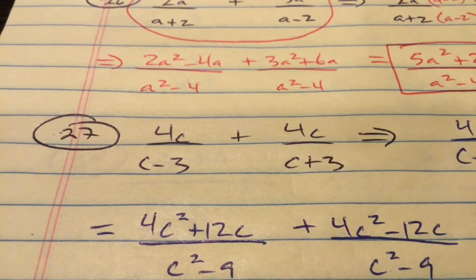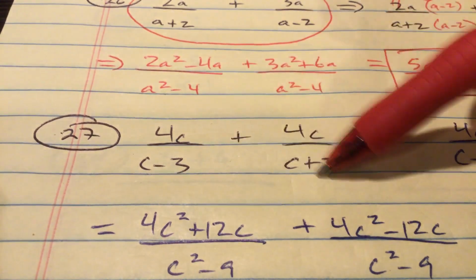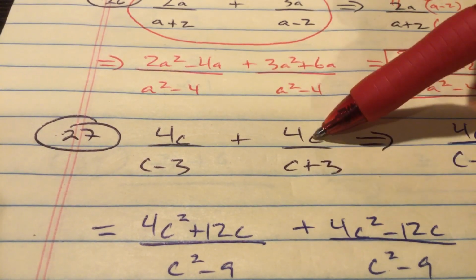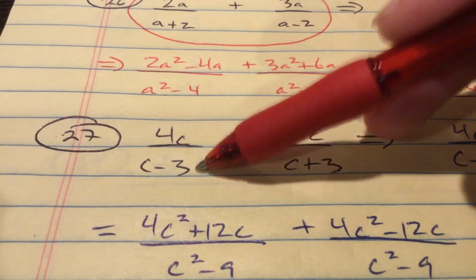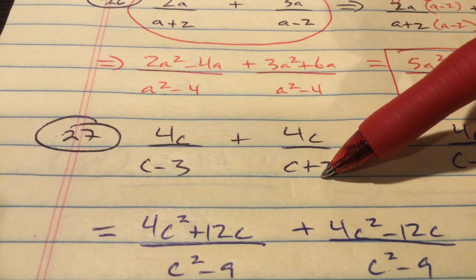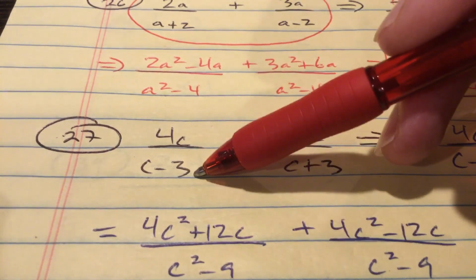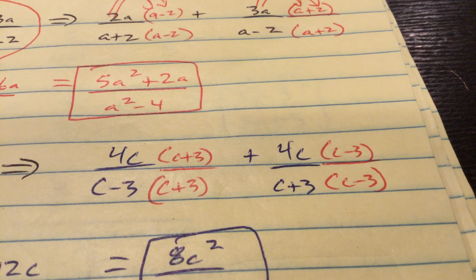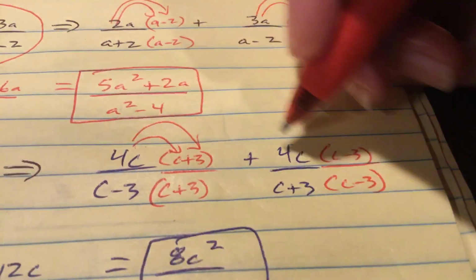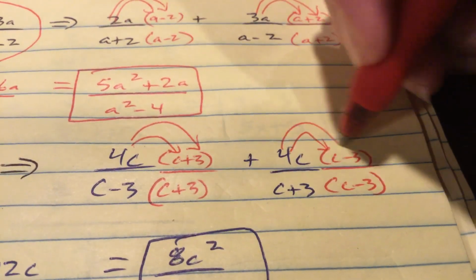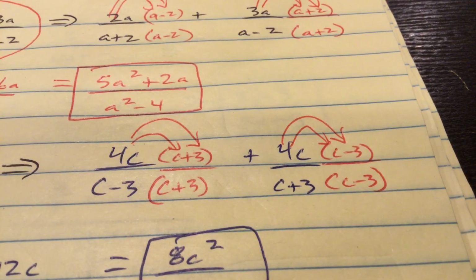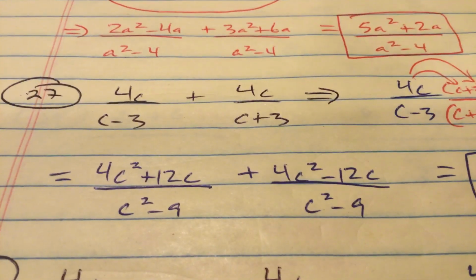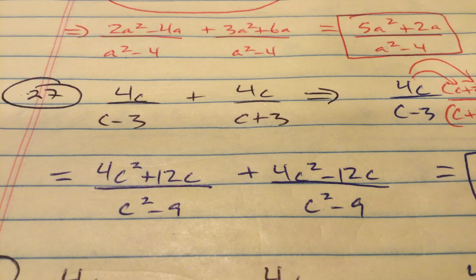4c over c minus 3 plus 4c over c plus 3. Again, this fraction is going to get c plus 3 over c plus 3. So this fraction gets that over that. And then this fraction gets the c minus 3 over c minus 3. Give one fraction what the other has in its denominator. Then I just do a little distribution. 4c squared plus 12c. 4c squared minus 12c. All right, 8c squared over c squared minus 9.